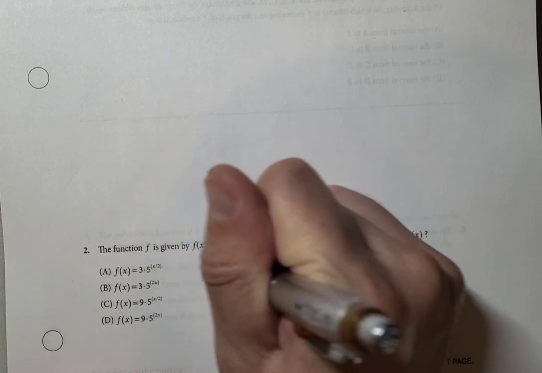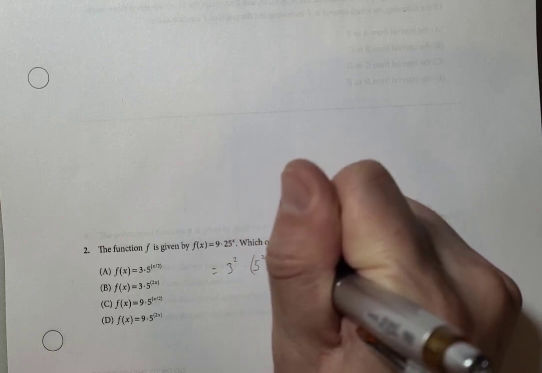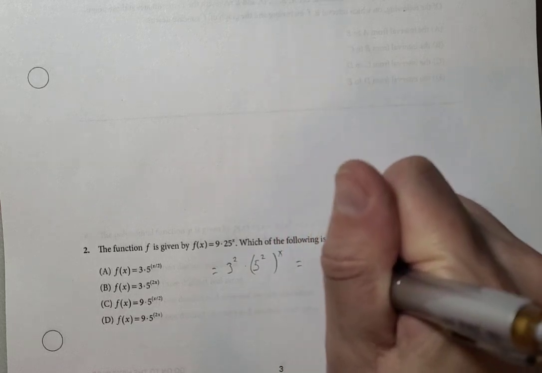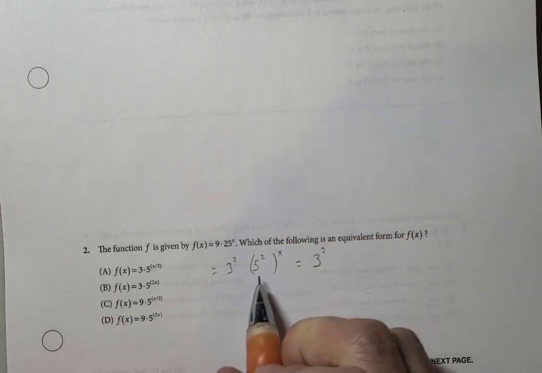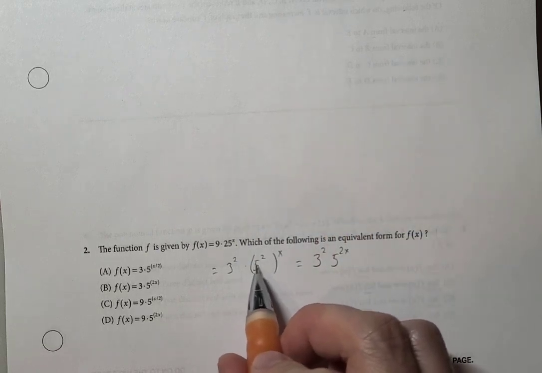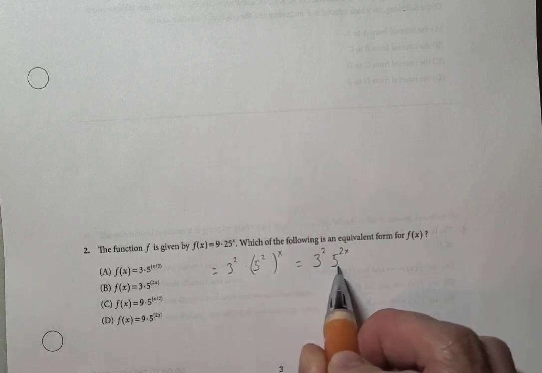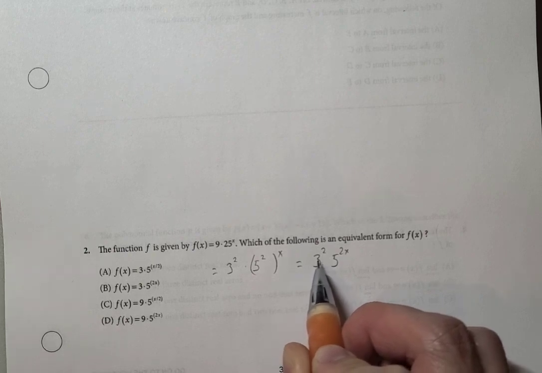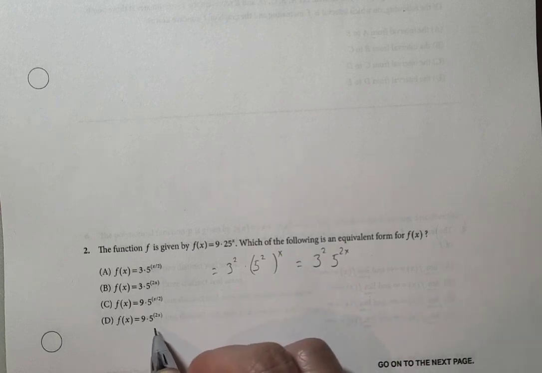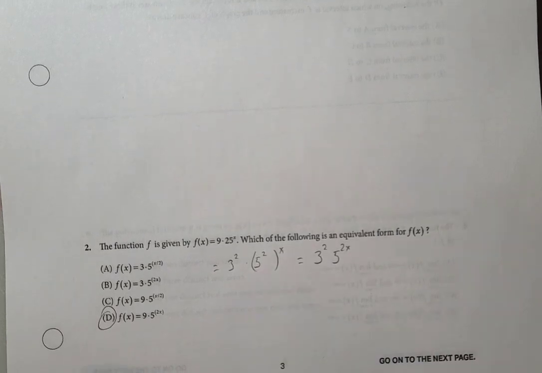So f of x would be equal to 3 squared times 5 squared to the x power, okay? Which we can write as 3 squared times 5 to the 2x power. Properties of exponents: when we have an exponent raised to another exponent, we multiply the exponents like this, okay? And actually we can't do anything else. So it would be 9 times 5 to the 2x. So the choice is D. The correct answer is D. Okay, so this is just a simple property of exponents.